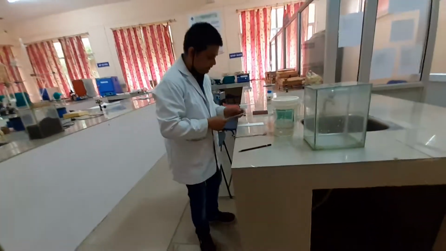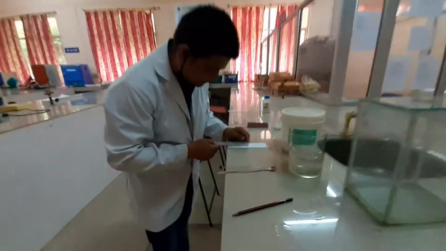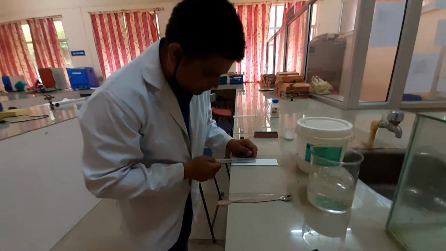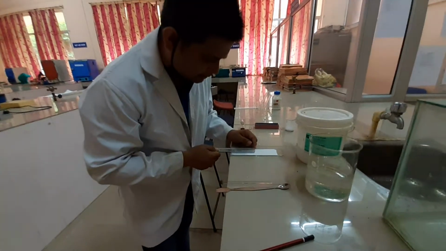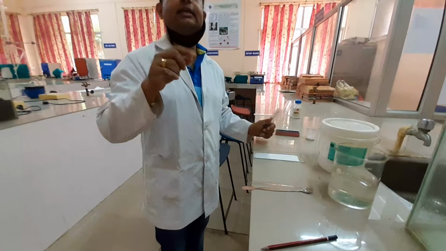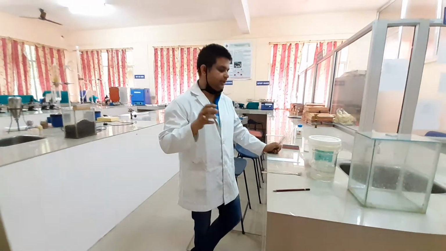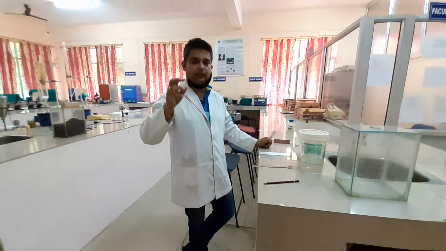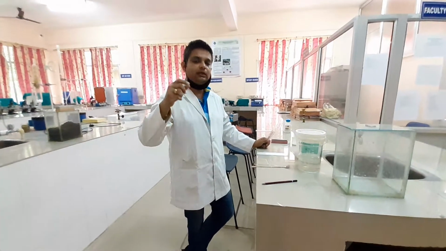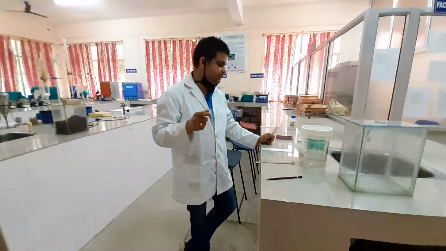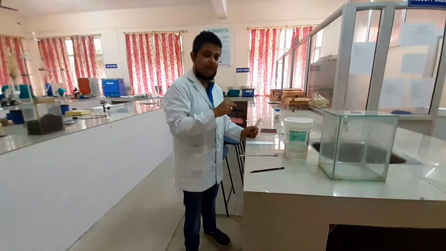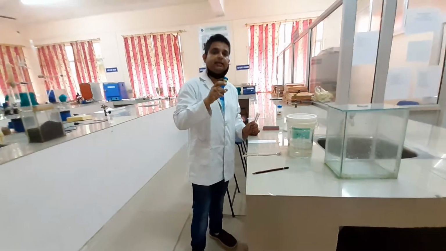Let us consider the test. We can find here the test approximately travelled 6 centimeter. So 6 divided by 10 is equal to 0.60. So the other value of the compound present in the test solution is 0.6, which is matching with the standard valine.